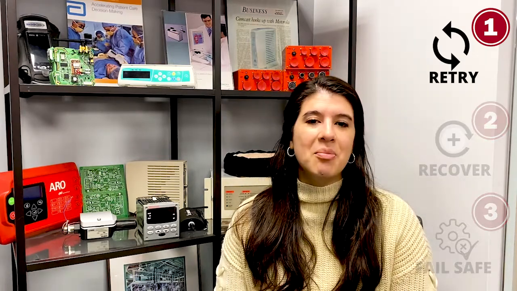After both detecting and validating the failure, the software team can then move forward with the recovery process. Your response to the failure should appropriately suit the given situation, being conducted in the following order. First, retry, then recover, and then finally, fail safe. By retrying, you can recover from brief intermittent issues, and if retrying does not solve the issue at hand, you then can opt to recover from the detected failure.